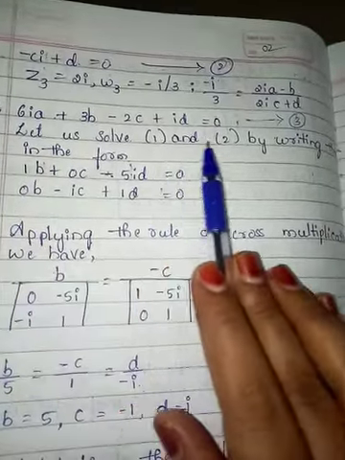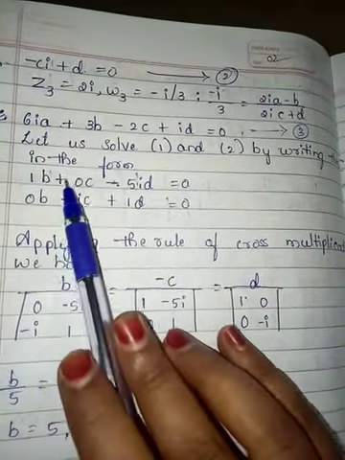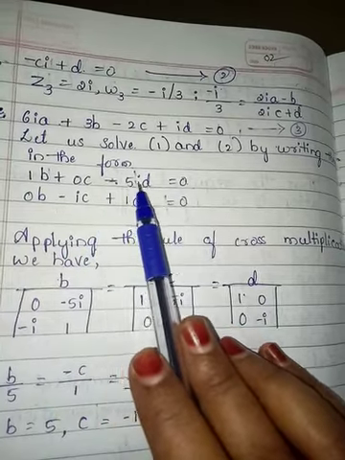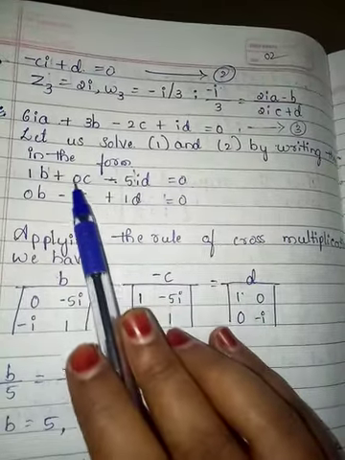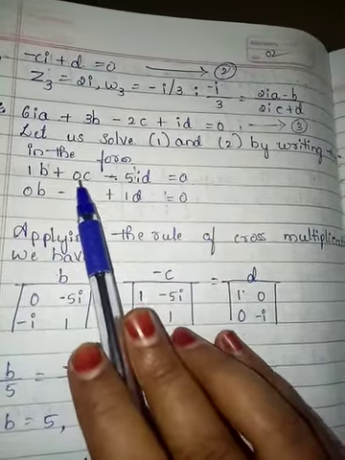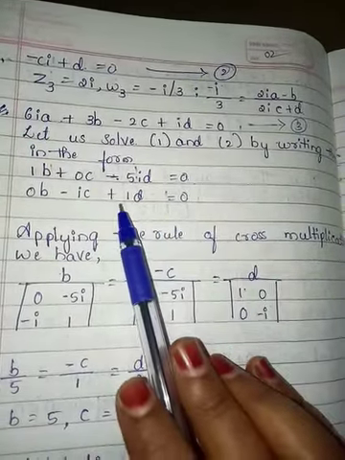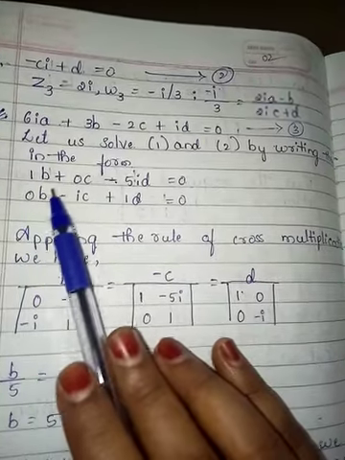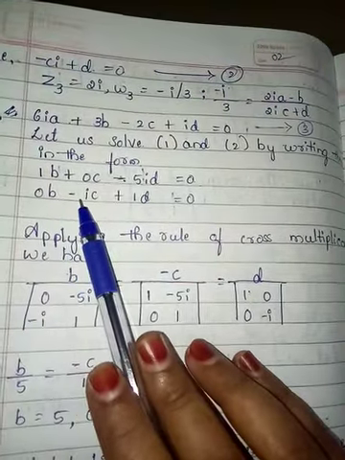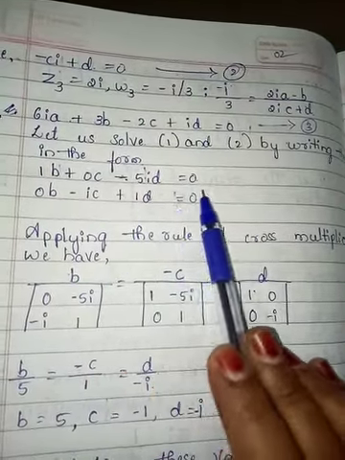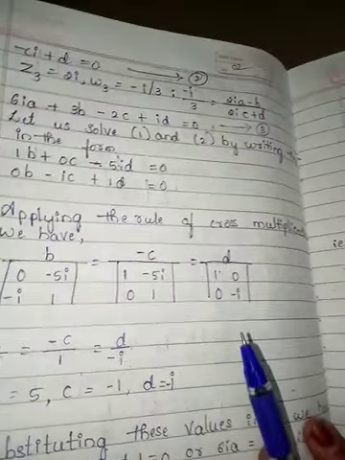Let us solve 1 and 2 by writing them in the form 1 into b + 0 into c - 5id = 0, because in equation 2 the c term is absent. And equation 2 becomes 0 into b - i into c + 1 into d = 0, because in equation 2 the b term is absent. Apply the cross multiplication rule. You know what the cross multiplication rule is.